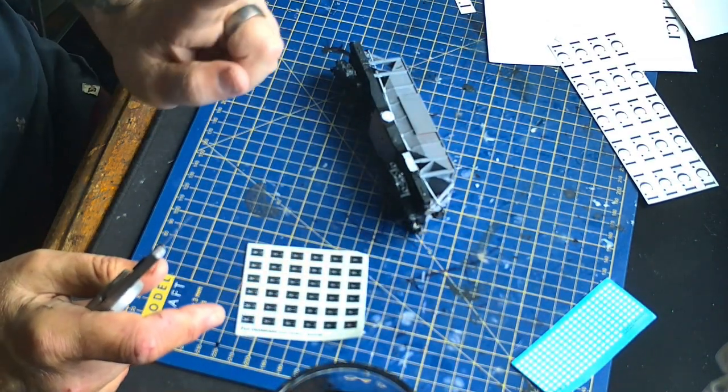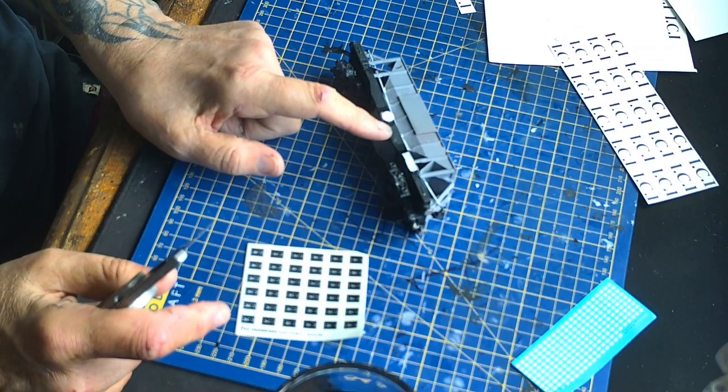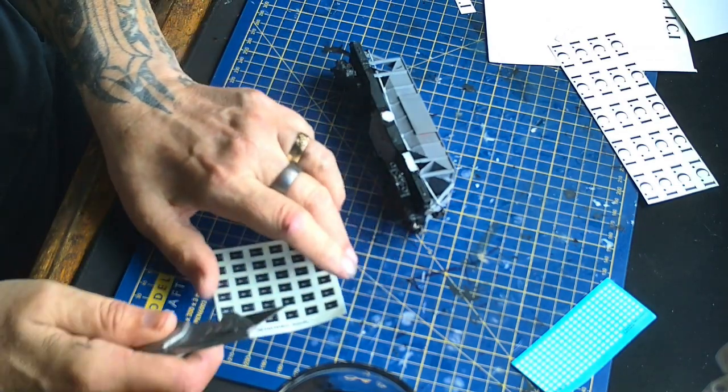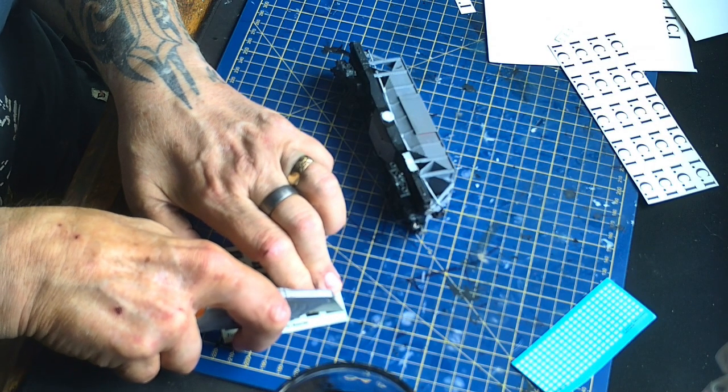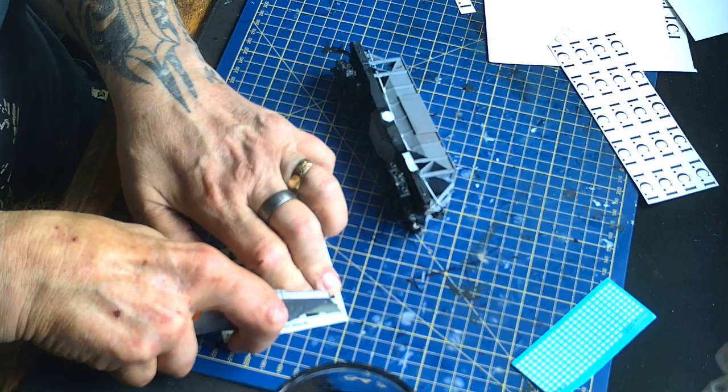Now the only mistake I've made, I forgot to varnish that section there. I'm not doing it now. I'm already behind with this video as it is, and I don't want to get any further behind.